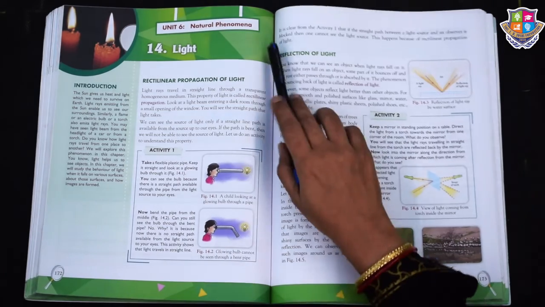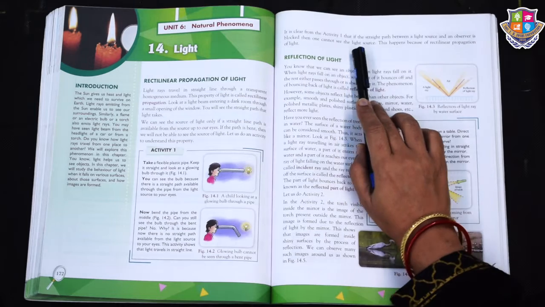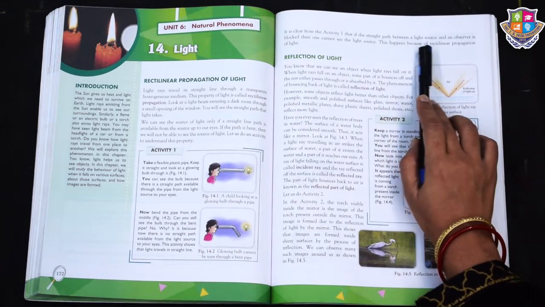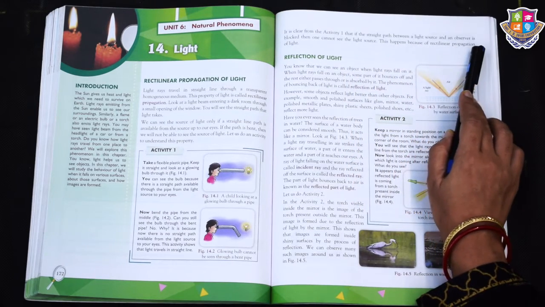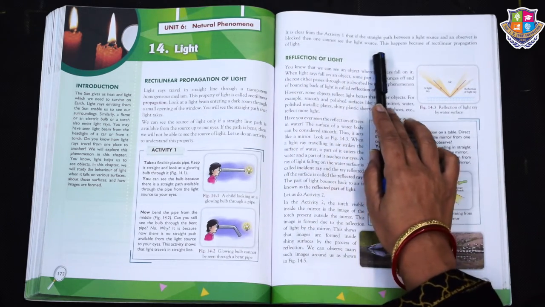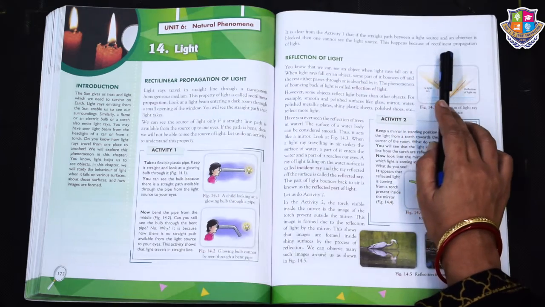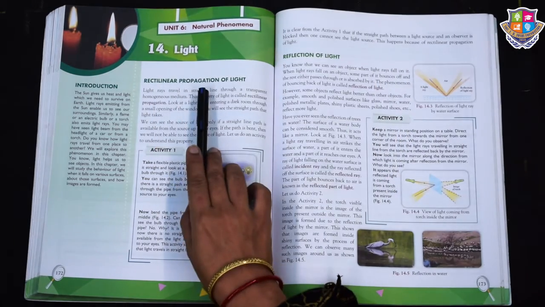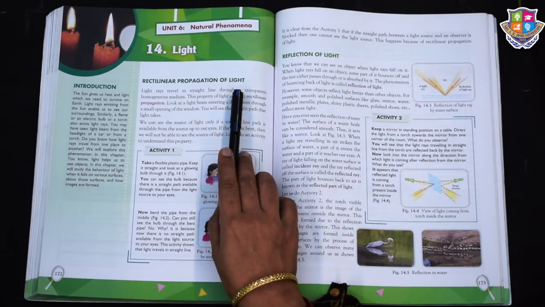So, through these activities, it is clear from activity 1 that if the straight path between a light source and an observer is blocked, then one cannot see the light source. This happens because of rectilinear propagation of light.